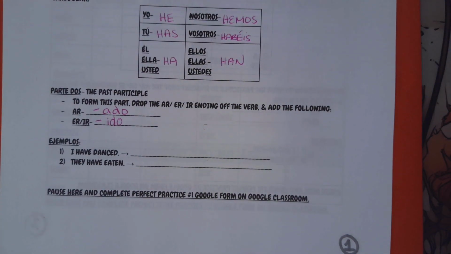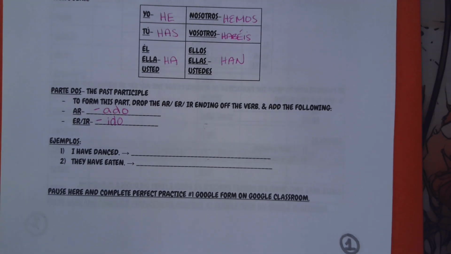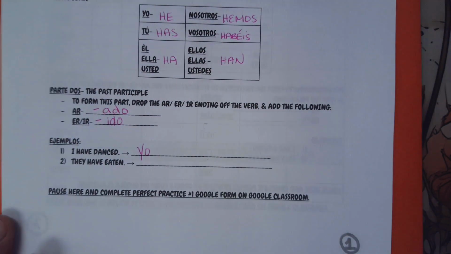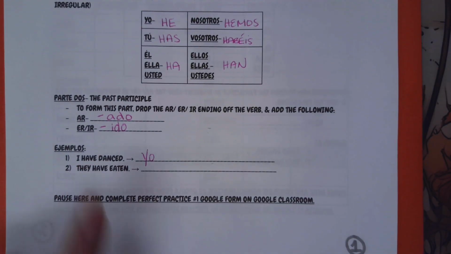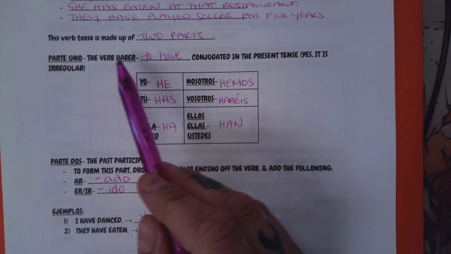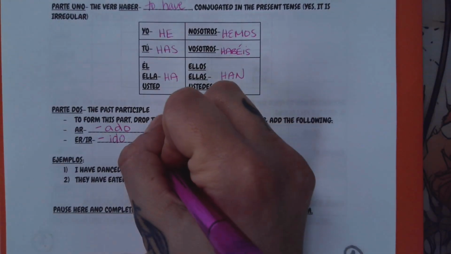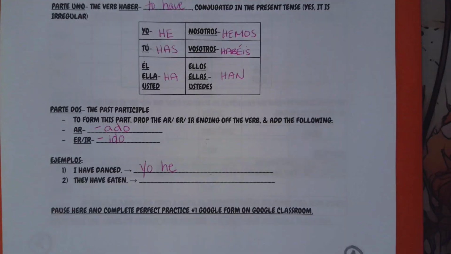Okay? So let's take a look now in Spanish at how it's looking once we put all the pieces together. So let's do I have danced. So we know in Español, yo is how we say I. Okay? Let's take care of the have, which is going to be this verb haber. And in the yo form, that conjugation is he. Okay? And so we're halfway there. Now we have to think about the verb to dance.